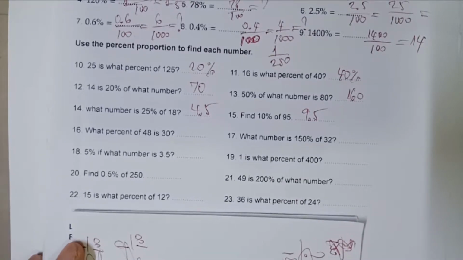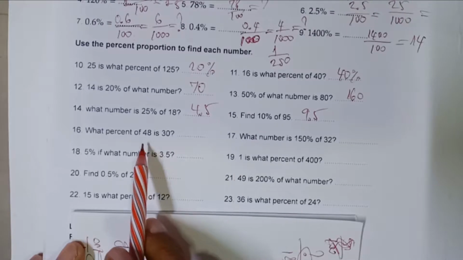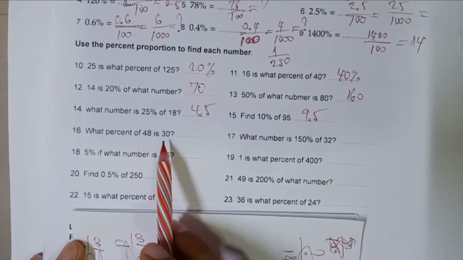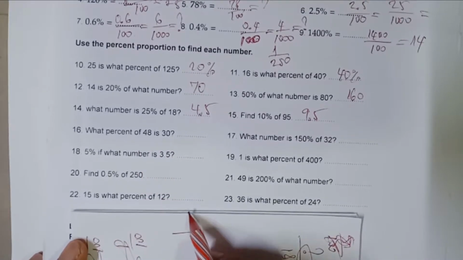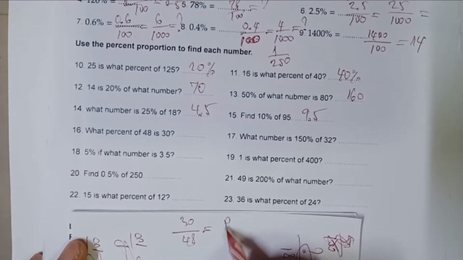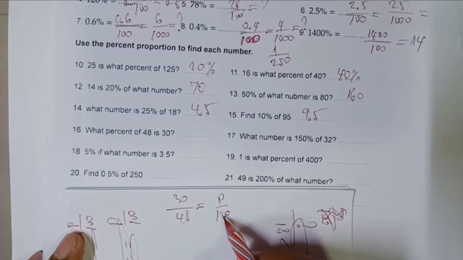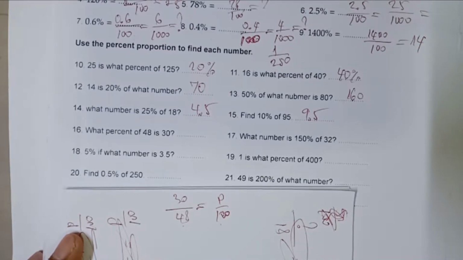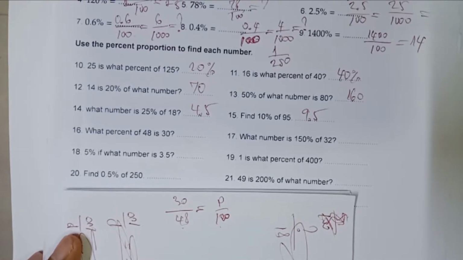Now, what percent is missing? Off is down, is is up. So you have 30 up here, 48 down for number 16, is equal to p over 100. When you write it like this, just do the cross product. 30 times 100 divided by 48. That will give you the percent. 30 times 100, and then you divide by 48. That will give you 62.5%.